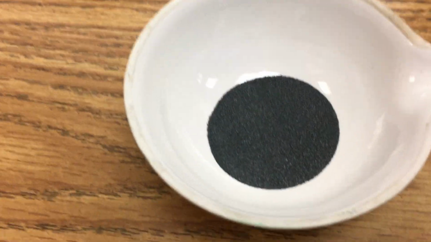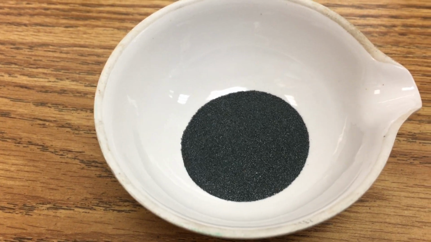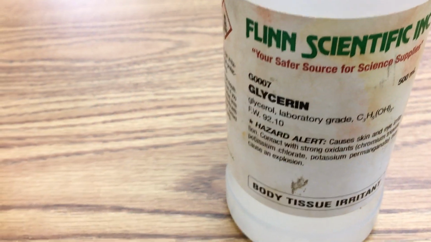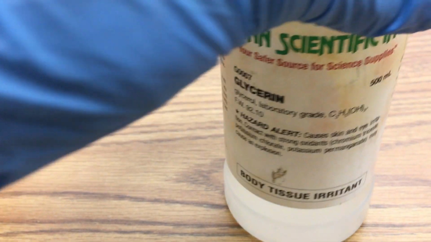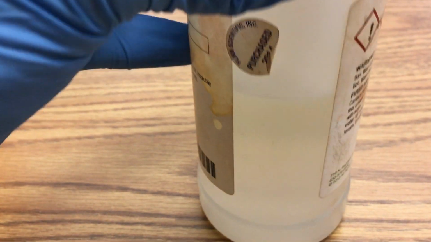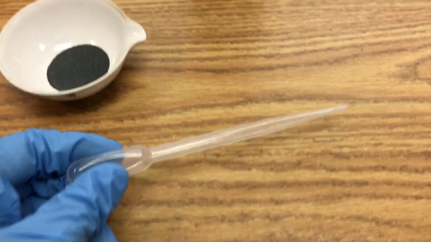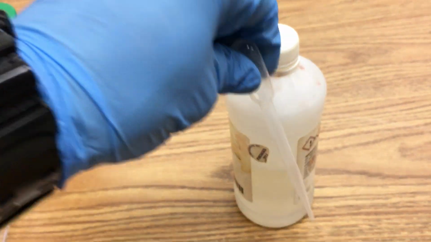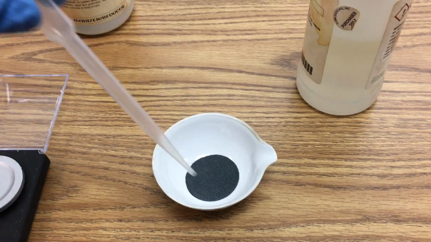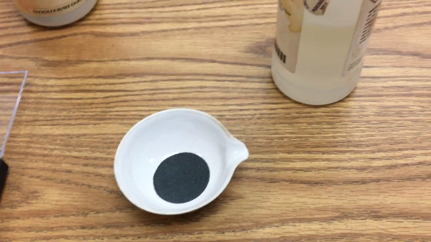And this is it in the evaporating dish. And then I have the glycerol, and it is a liquid here at room temperature, a clear liquid. Now I'm going to use this little pipette dropper, draw some of it up, and then put it on top of the potassium permanganate.